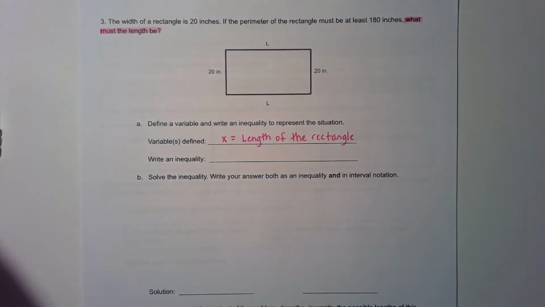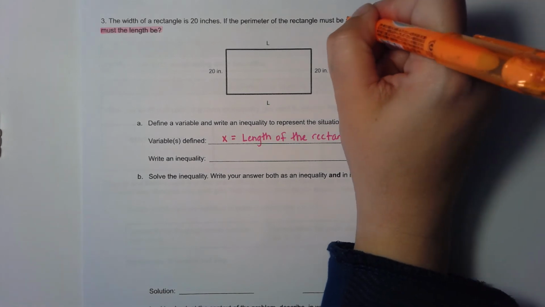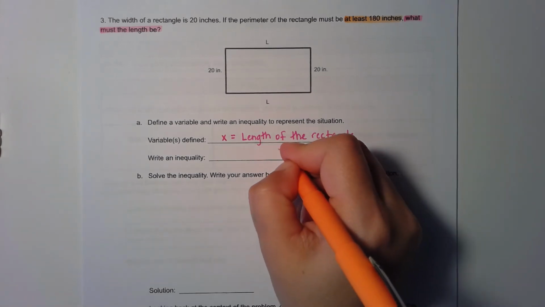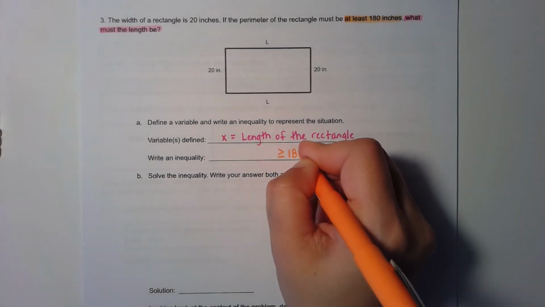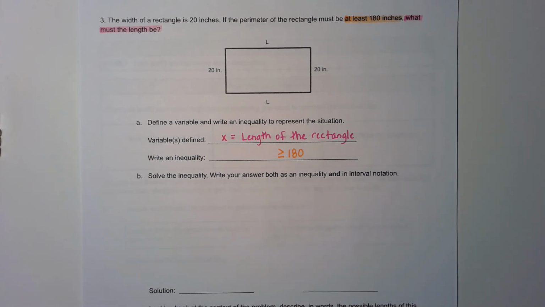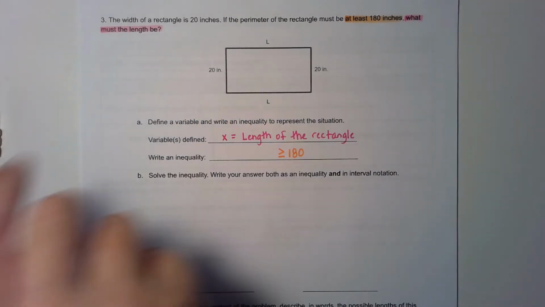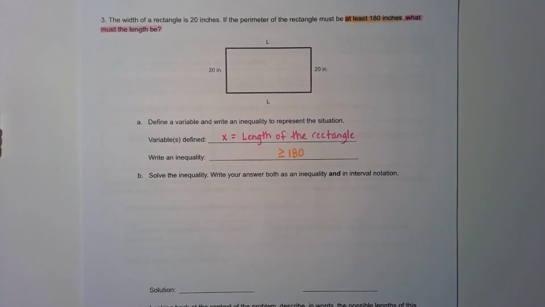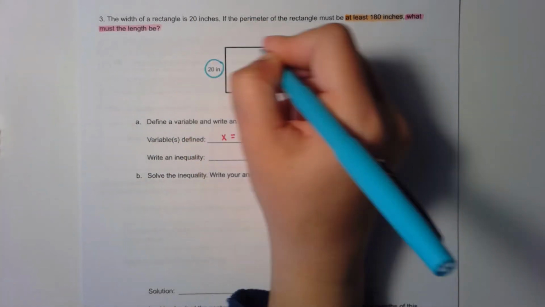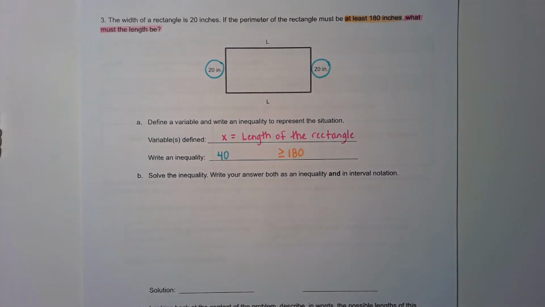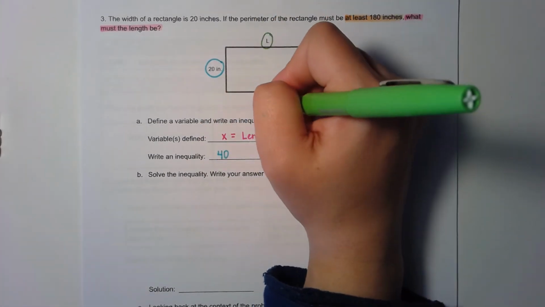Now, in the story, the inequality word is at least. We want our perimeter to be at least 180 inches. Now, at least means greater than or equal to 180. Now, if you look at this rectangle, it gives us a pretty good visual. Perimeter means add up all the sides. I know that this side is 20 and this side is 20. So if I add those together, I'm going to get that I already am using 40 inches just for those two sides. Now, what I don't know is the size of the length.